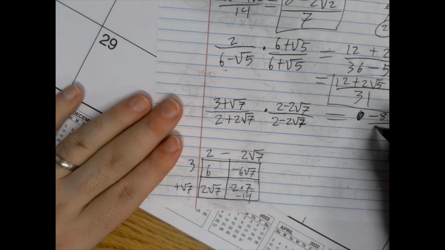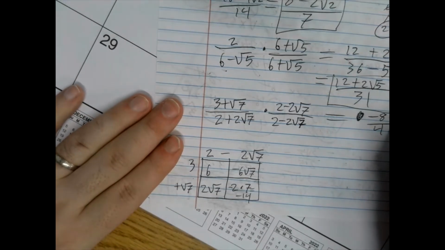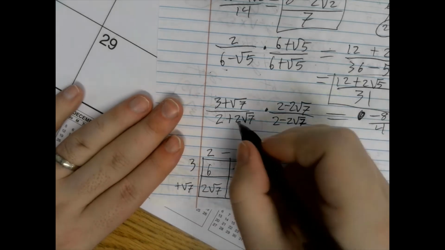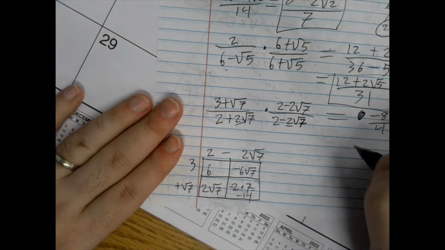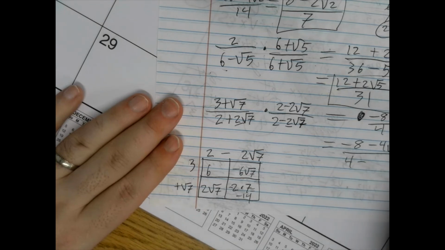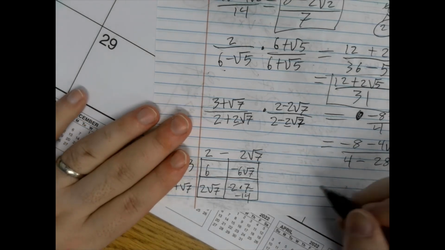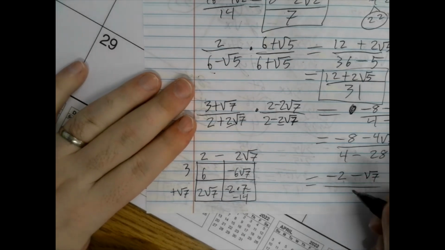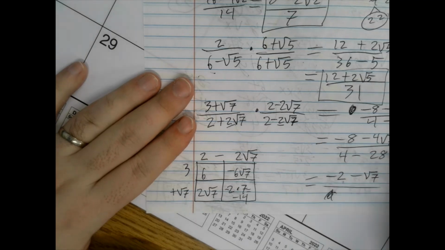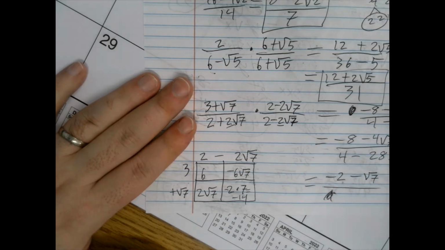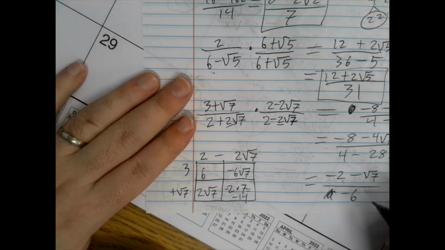For the bottom, 2 and 2 makes 4. And this is going to make negative 2 times 2 times 7, because we have a 2 here and 2 here, and when they multiply, they're going to give us 4. So that means we have 4 minus 2 times 2 is 4, times 7 is 28. Luckily, 4 divides into all of that, so it makes negative 2 minus radical 7. And also, 4 divides into 4 one time, or 4 minus 28 is actually negative 24. And then negative 24 divided by 4 is negative 6.